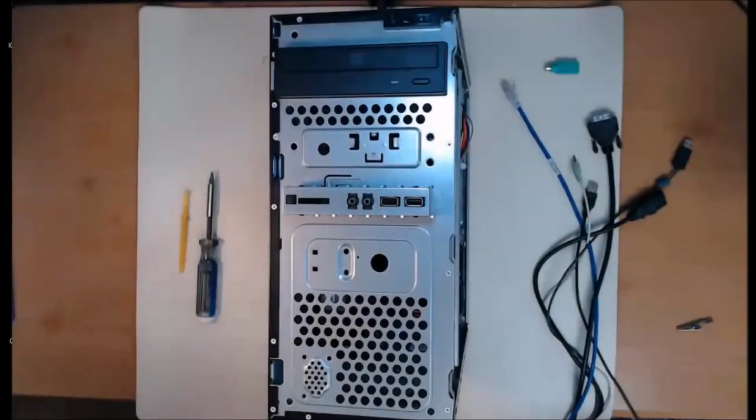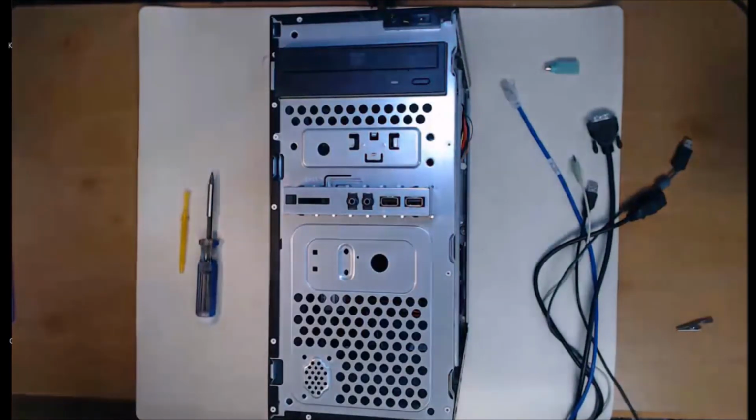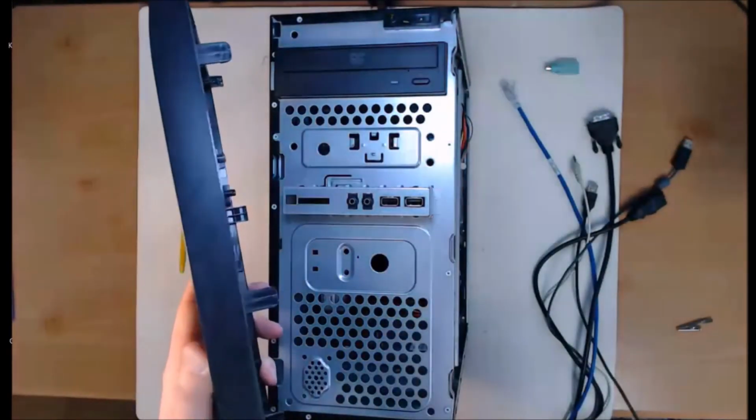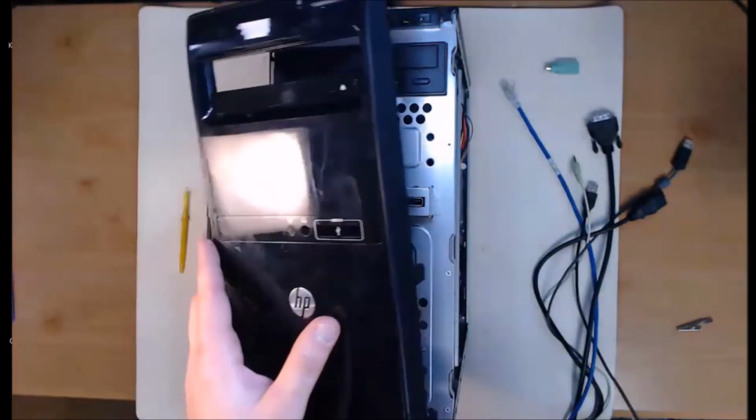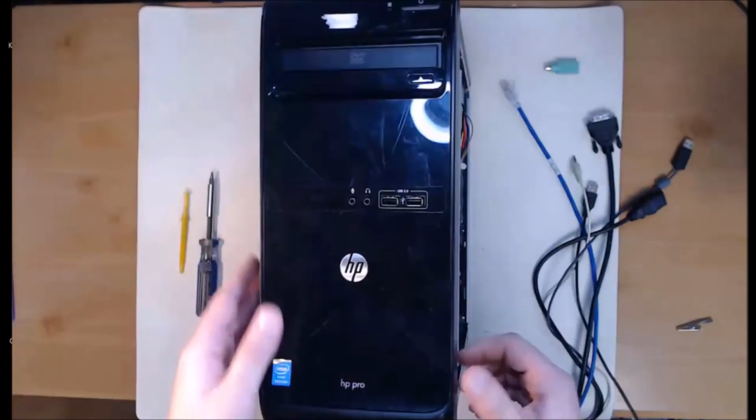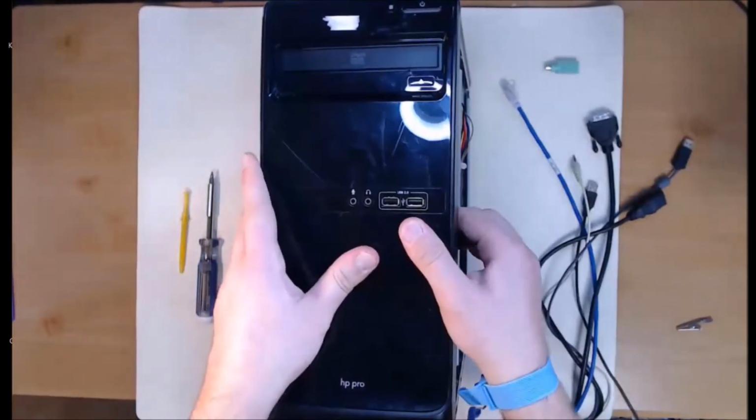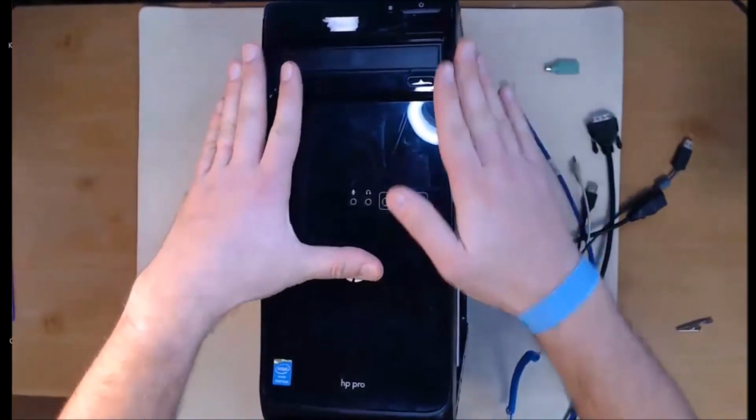Hello everyone. In this video we're going to reassemble our case and then we're going to install our external cables. To get started we have the front of our tower here and we'll put on the front cover. Now the front cover just has these locking clips on the side. We just need to line it up and all we do is push down in the corners. And now the front cover is locked.